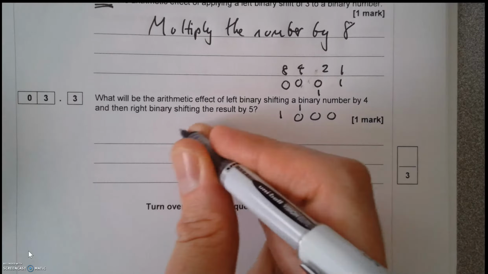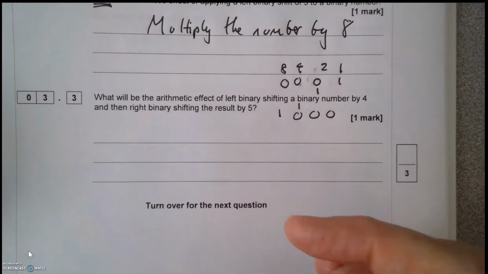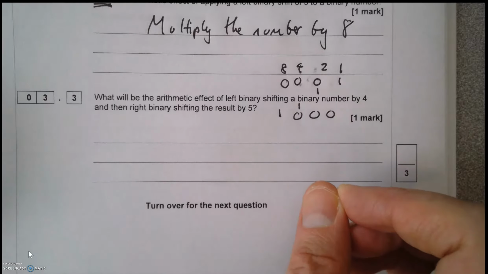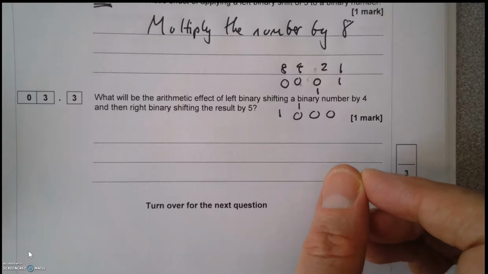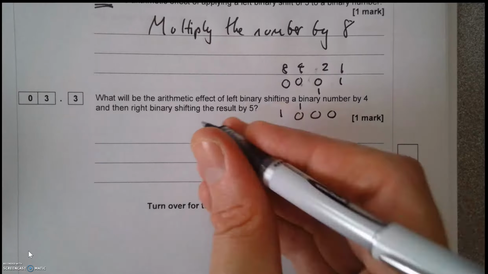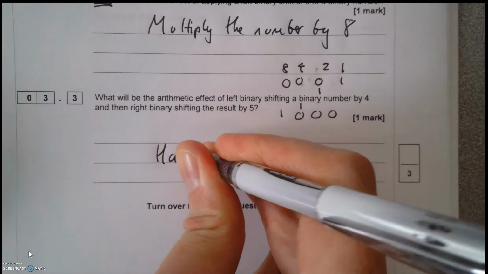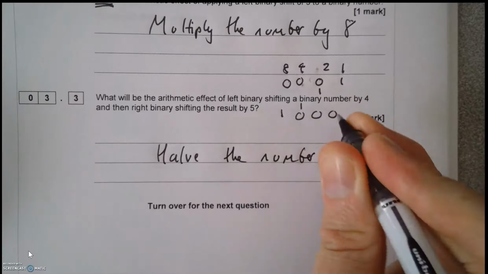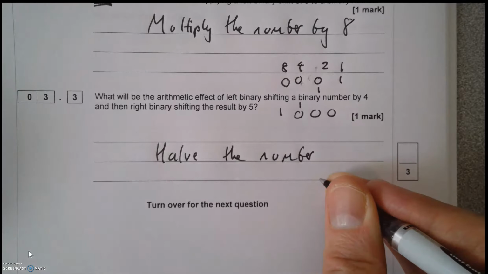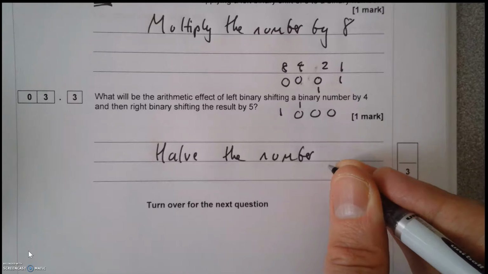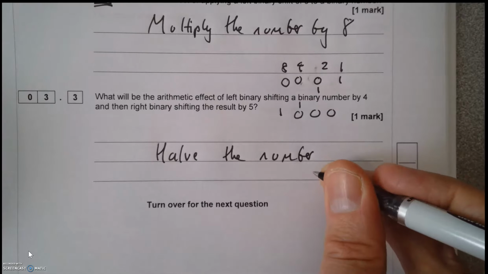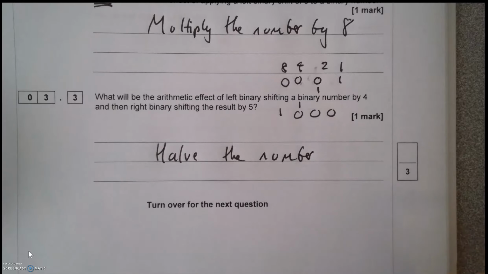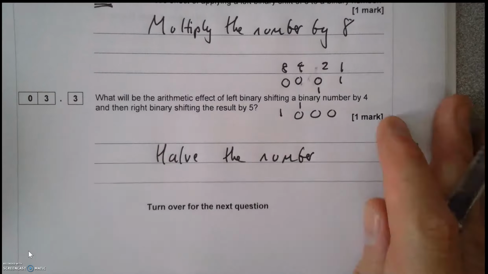So you shift by 4, multiply by 16, then you shift back again, 1 2 3 4 5. If you just shifted 4 places back to the right, you'd be back to the original number, but if you shift another place, you're going to halve the number. So you go forwards 4 places and then back 5, so you're halving the number, okay? And obviously if that was a 1 to start off with, then you're into remainders there, you've got an overflow. So that is 3 marks there, and that is the binary shift.